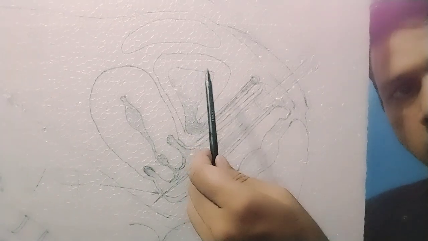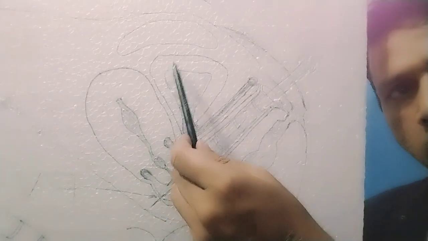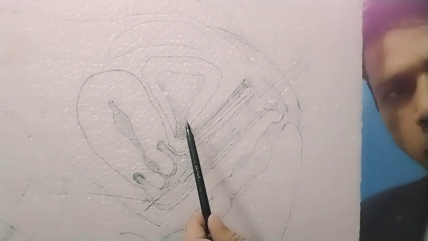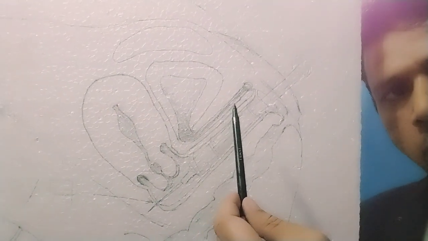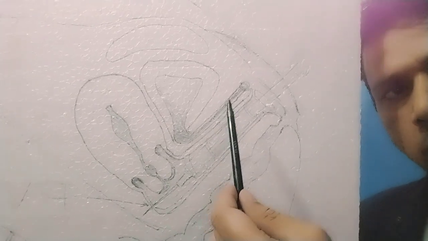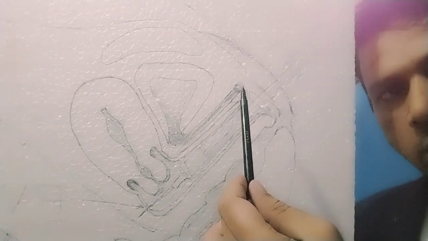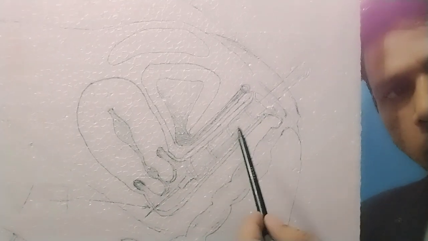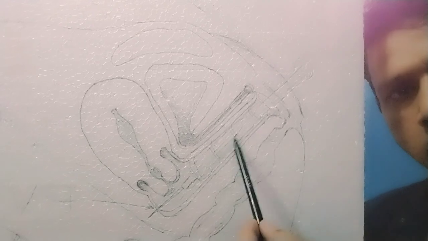This part is the urinary bladder. This is the pubic bone, and the urinary bladder opens through the urethra to the urethral orifice, and the vagina opens through the vaginal orifice.